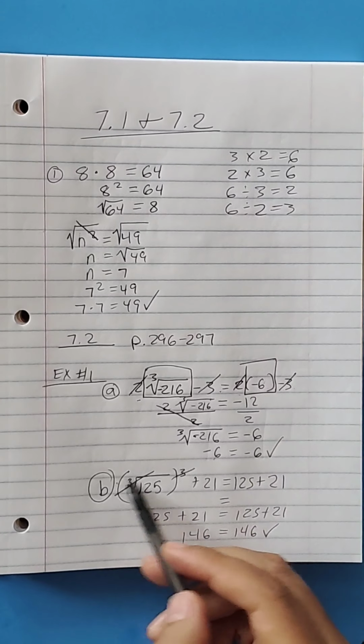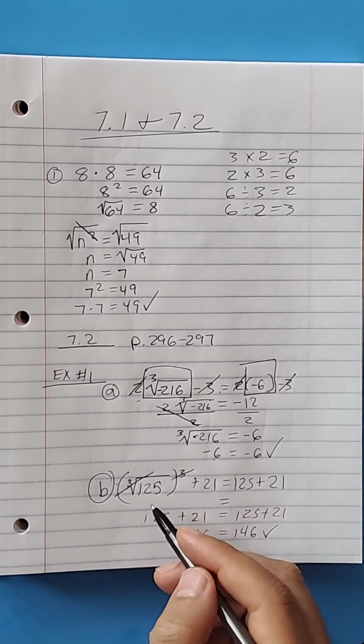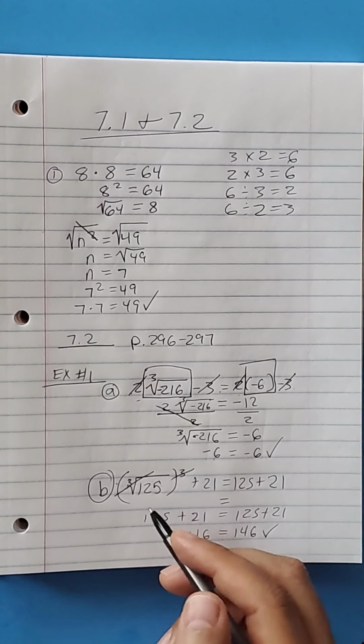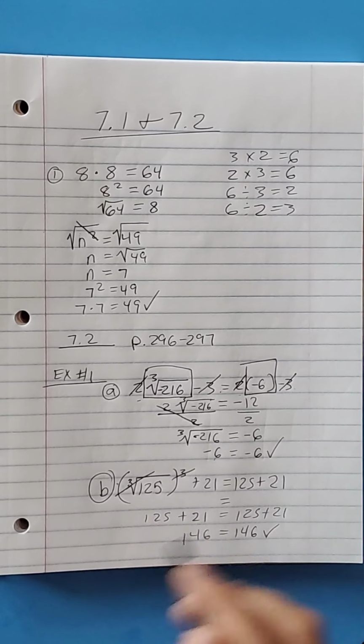So whenever you see this, just cancel it out. Whatever's inside the cube root, that's what's going to be your answer simplified, or that expression simplified.